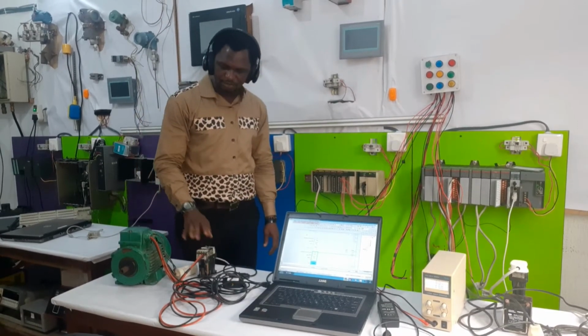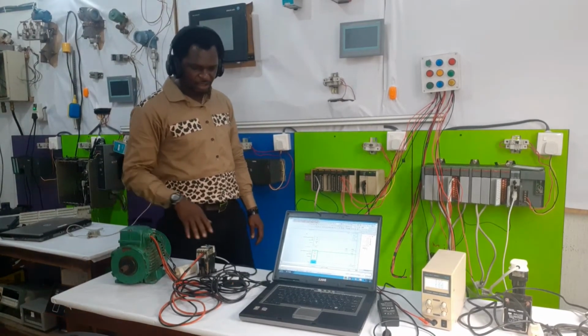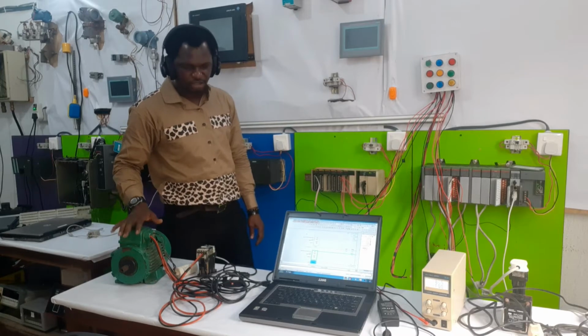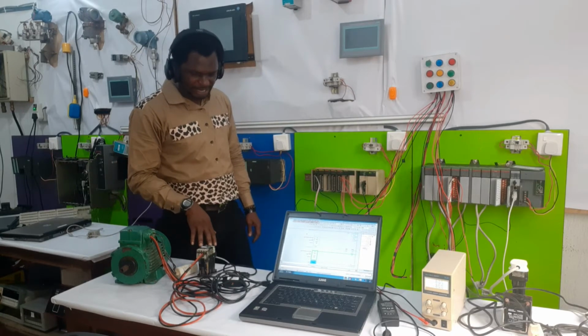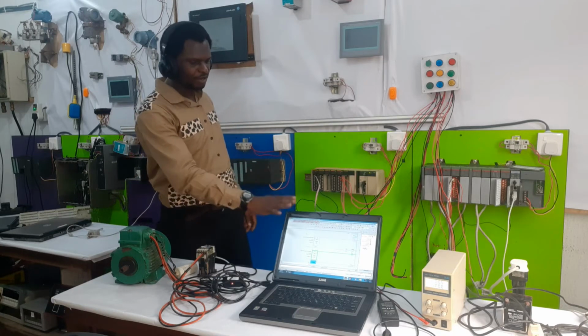When the contactor is energized, the contactor will close to energize the motor. When the contactor is de-energized, the contactor will open to switch off the motor. Everything will be practiced here using the software and the hardware, and the PLC will do the control.